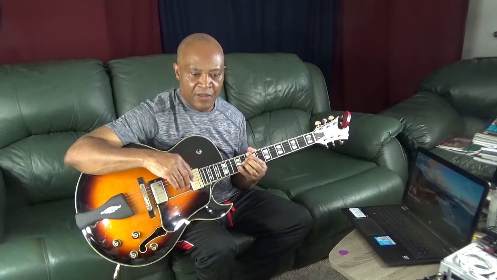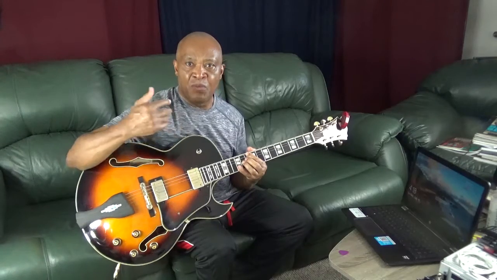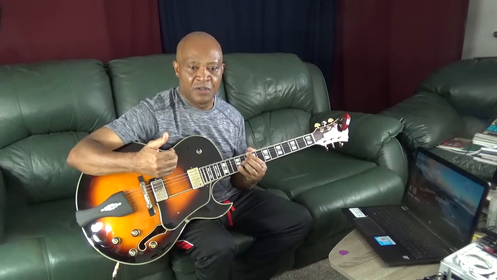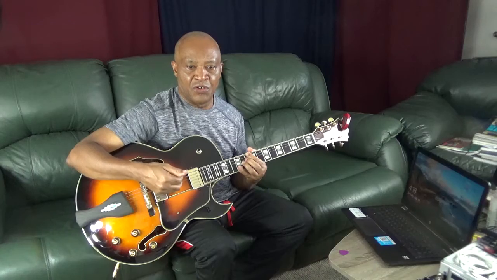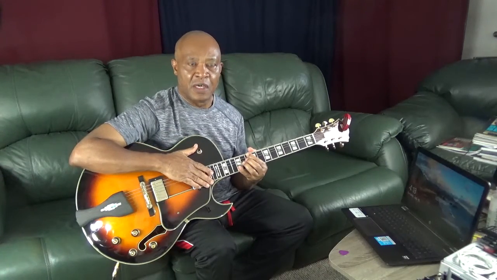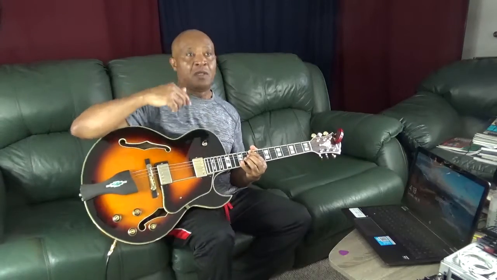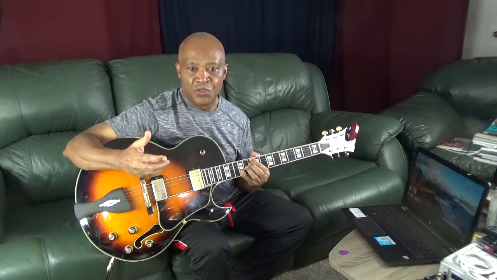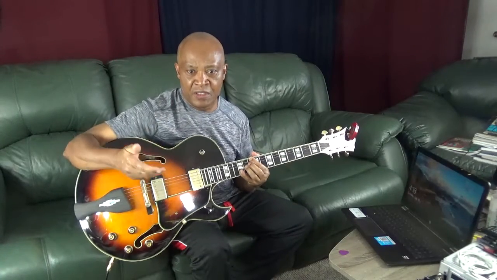Okay? So if I want to improvise over the C dominant 7th chord, I need to make a decision which scale I want to use to improvise on. Is it F major?